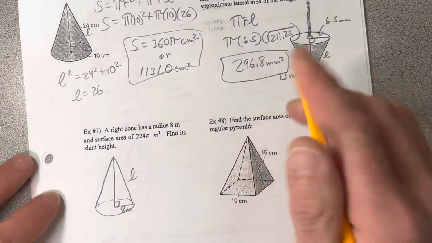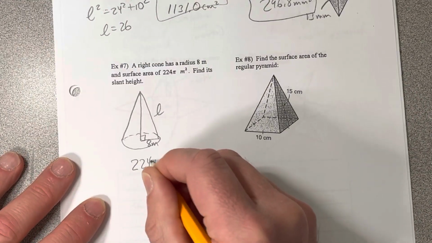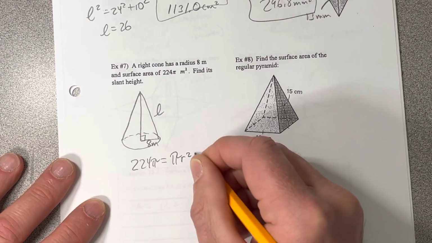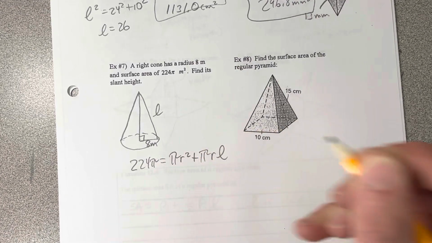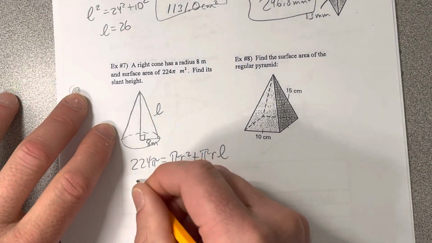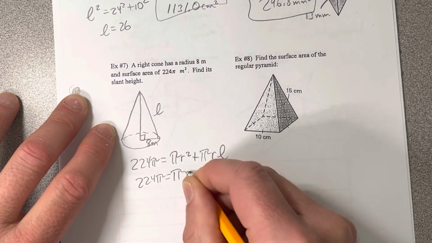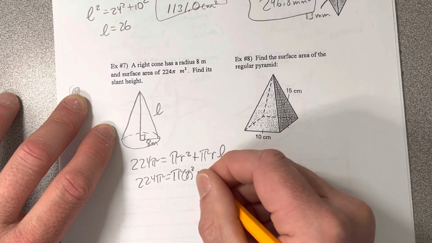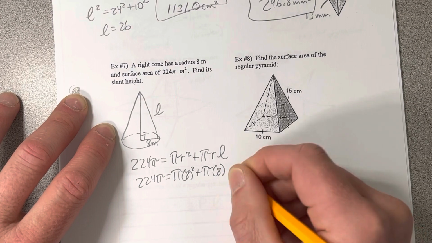So we're working backwards. Well, surface area is equal to pi r squared plus pi r L. But we know that the radius is 8 meters.